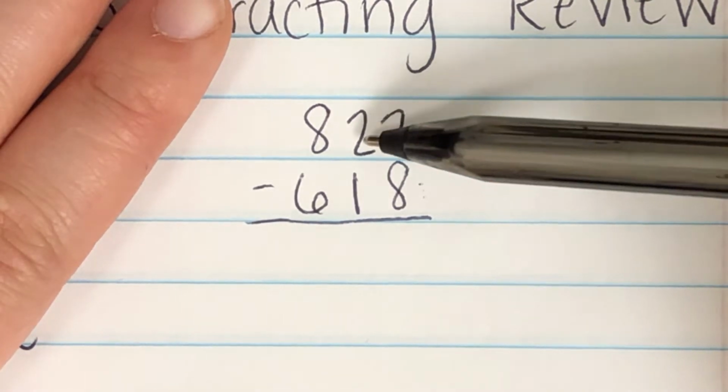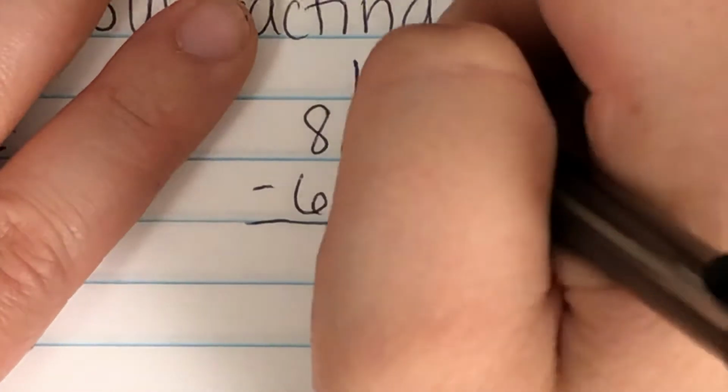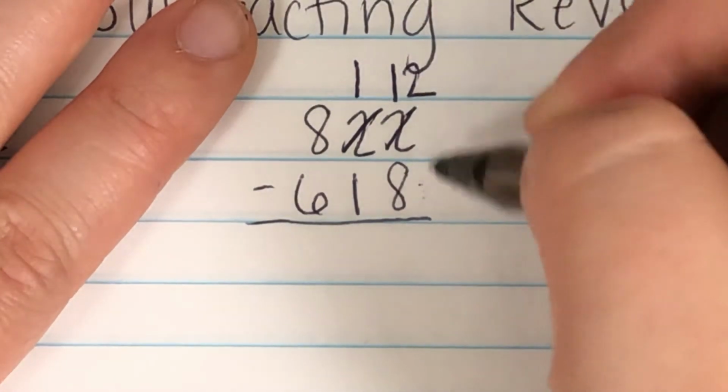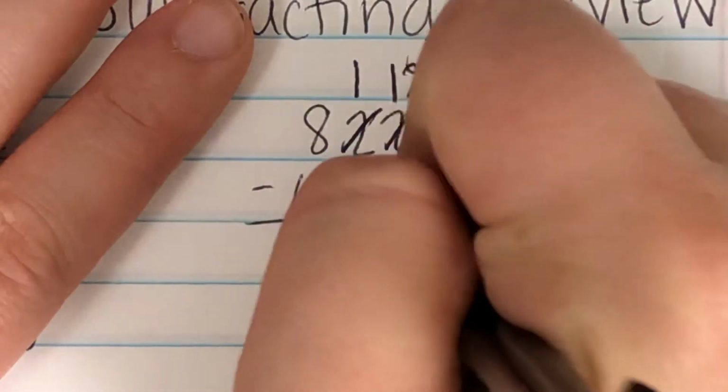If I go next door, there is somebody home. I'm going to borrow 1 from the 2, making him a 1, and taking the one that I borrowed from the 2 over to this 2 and putting it in front to make this number 12. 12 minus 8. If we put 8 in our heads and count up to 12 to find the difference, we get 8, 9, 10, 11, 12, 4.